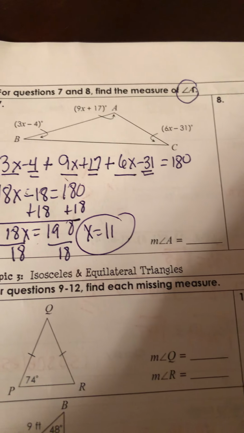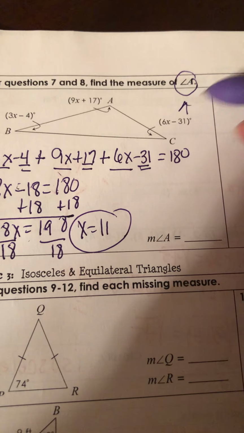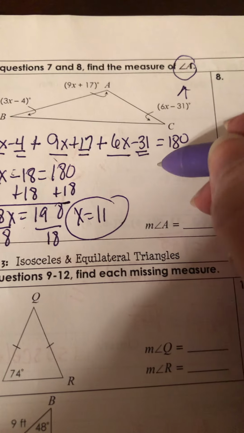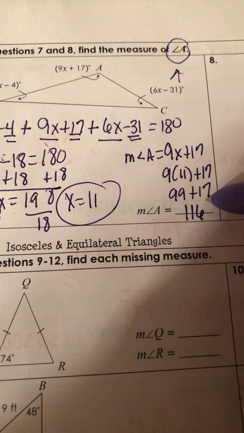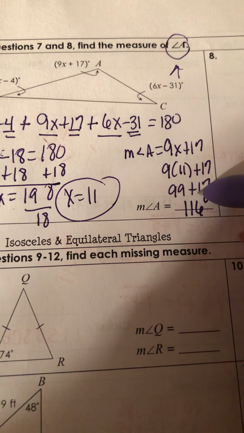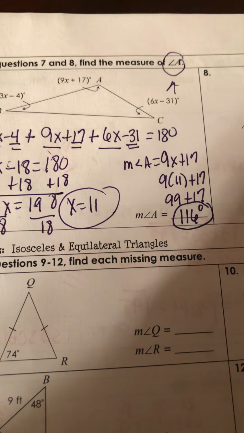But that's not what we need. The question asks us to find angle A. Angle A is equal to 9x plus 17, which will be 9 times 11 plus 17, or 99 plus 17, which is going to give us 116 degrees. Make sure you put your degree symbol. And we've answered the question.